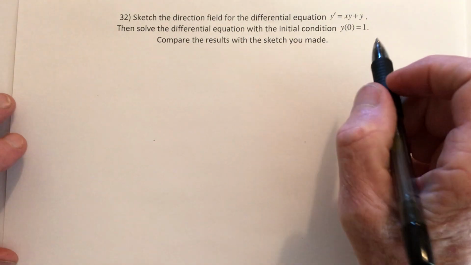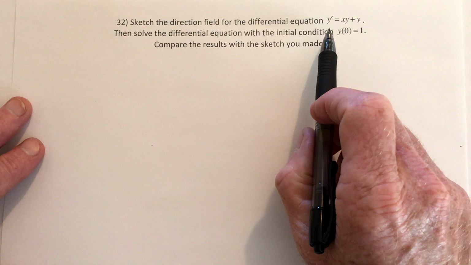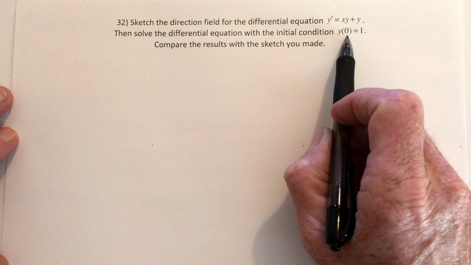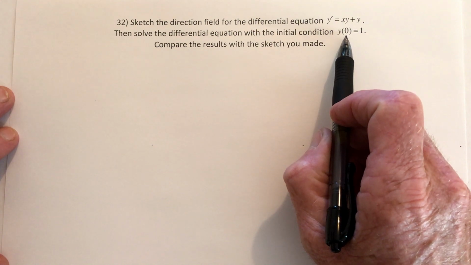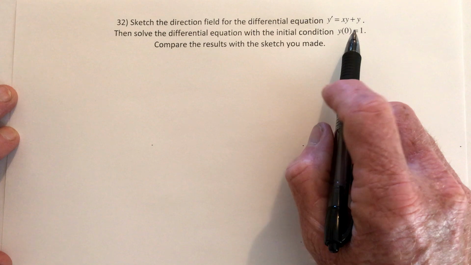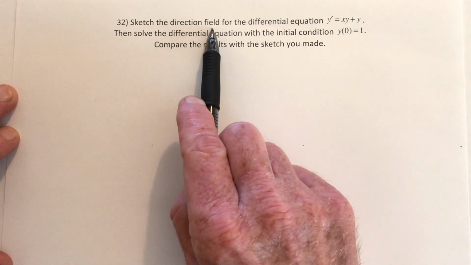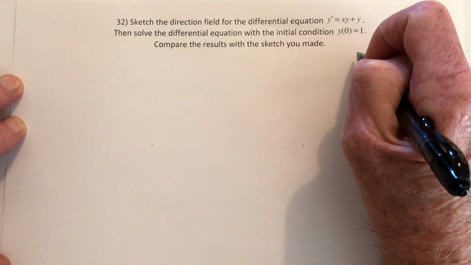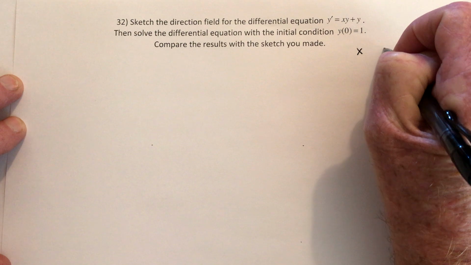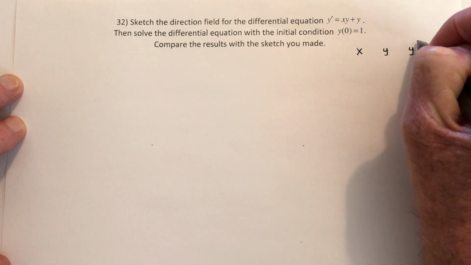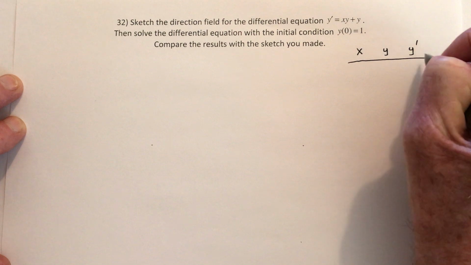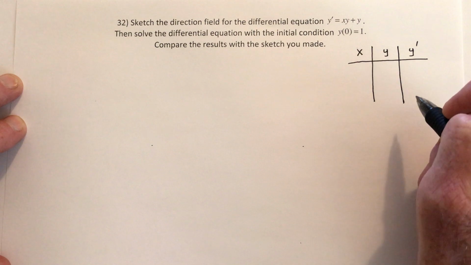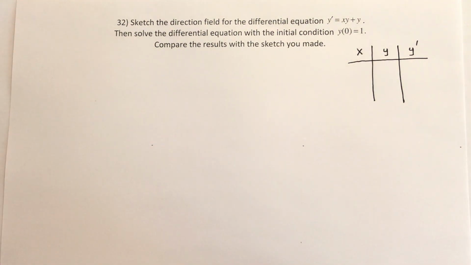So in this problem, we have the differential equation y prime equals x times y plus y. There's also this initial condition that when you substitute 0 into the function, the y value is 1. At first, we're supposed to draw a directional field. And so for that, what you can do is make a little table of values and say, what does x equal, what does y equal, and what does y prime equal? And we're just going to do a few of these values basically to get a little bit of an idea.